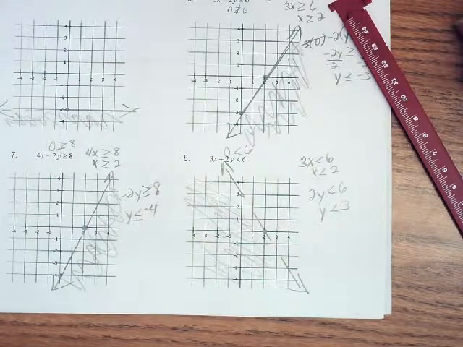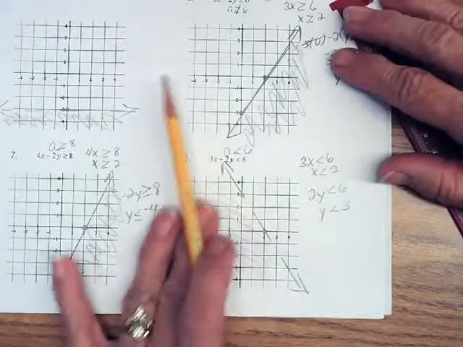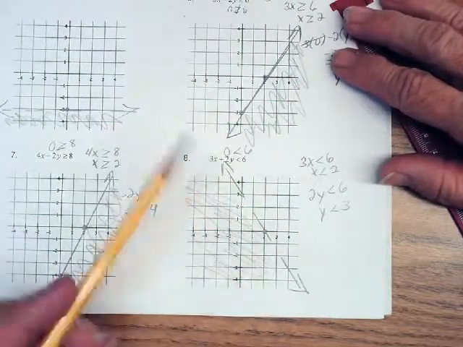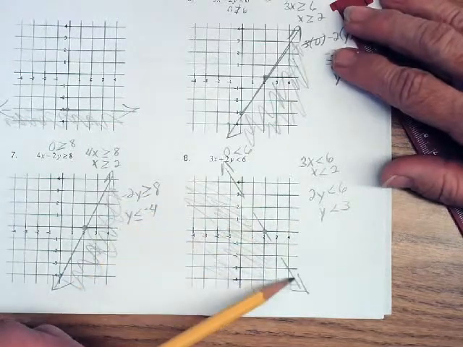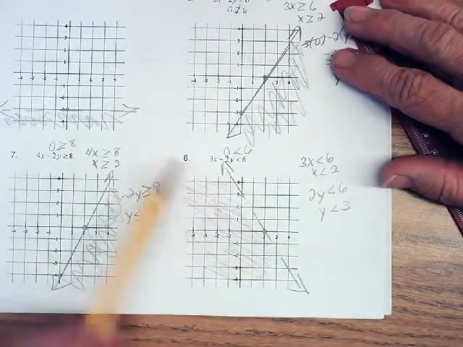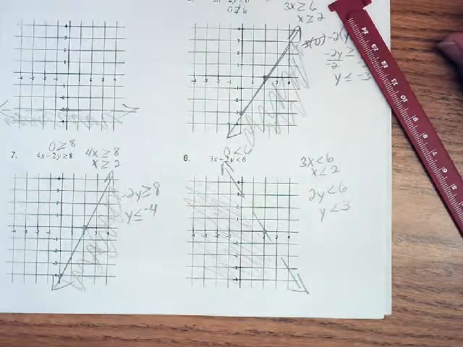Again, what we've got is an infinite number of solutions. What this means is everything in this area is part of the solution, not just the line. We're kind of restricted to the line if it's an equal to, but if it's less than, that whole area is part of the solution.